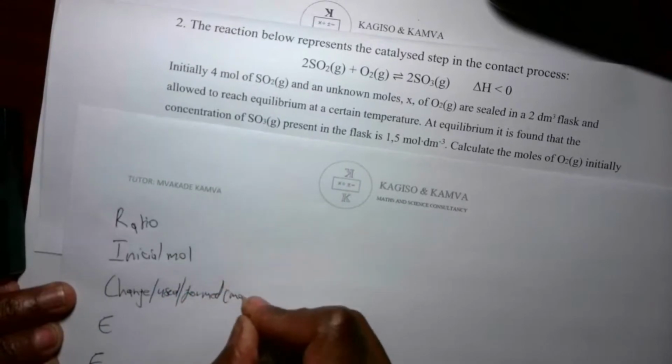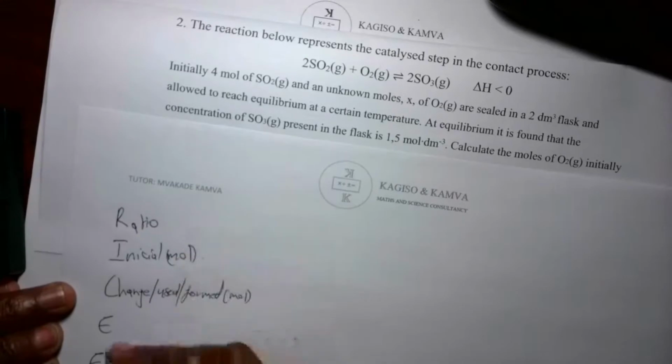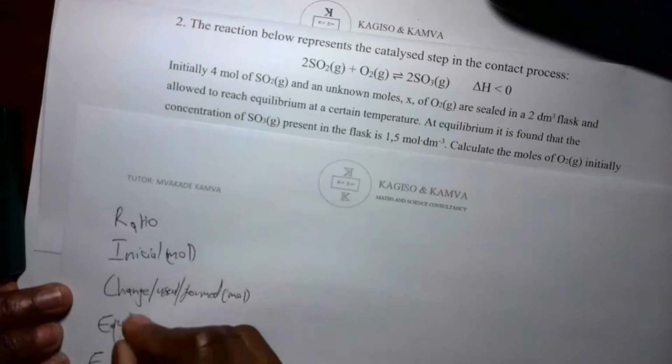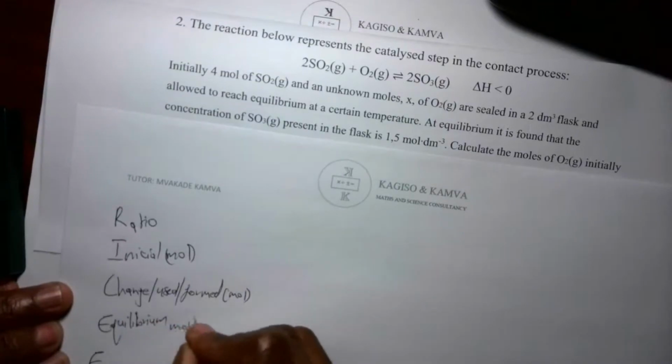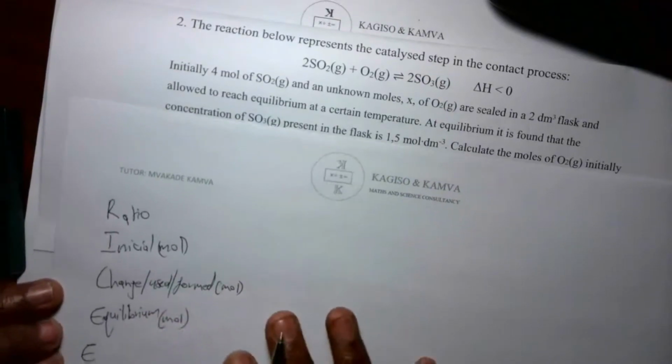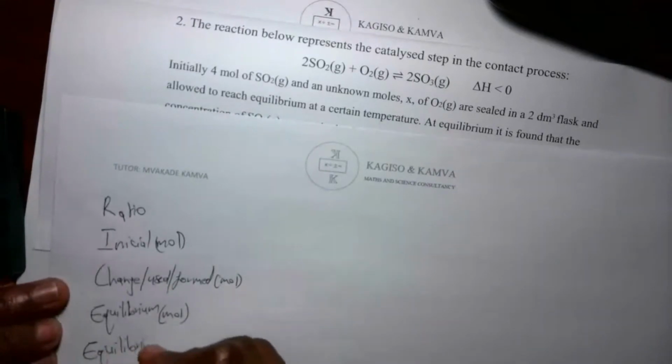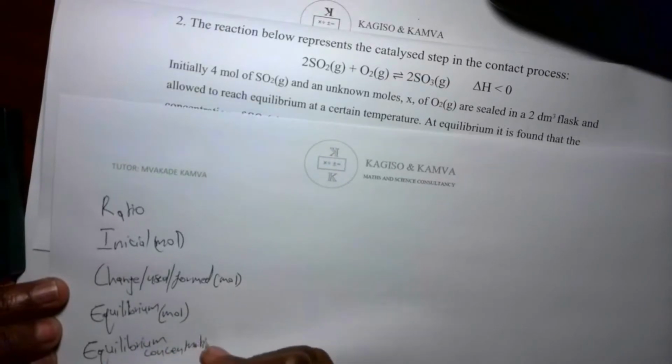This is also mole. Equilibrium mole, and also equilibrium concentration is equal to N over V in mole per decimeter cube.